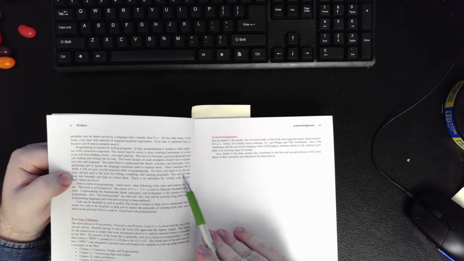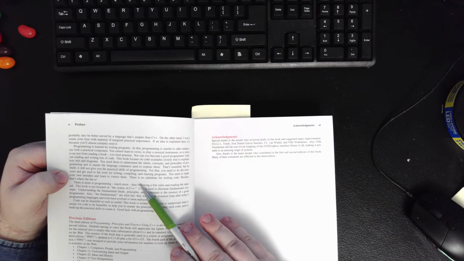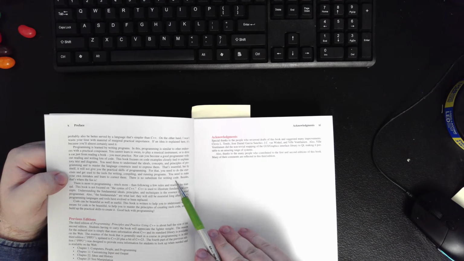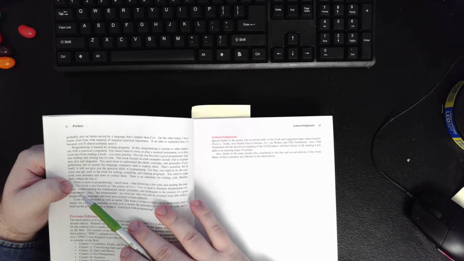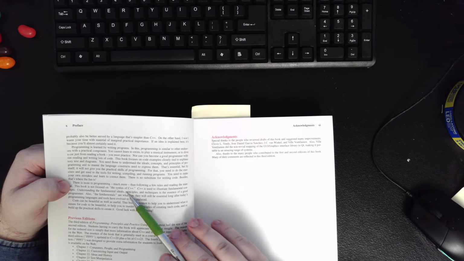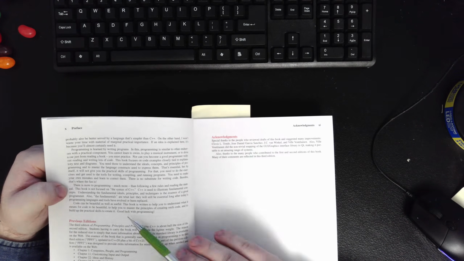You need to make your own mistakes and learn to correct them. There is no substitute for writing code. Besides, that's where the fun is. There is more to programming, much more, than following a few rules and reading the manual.